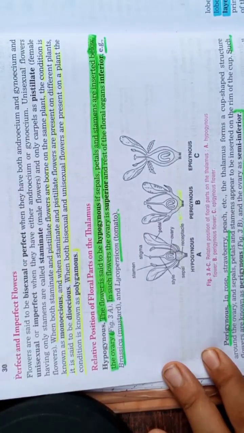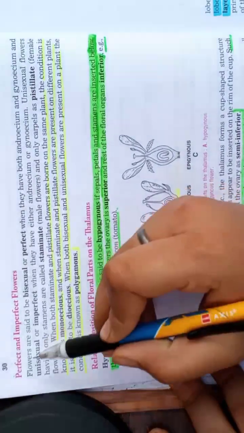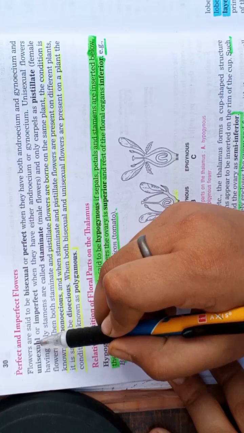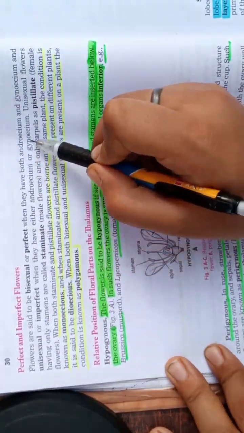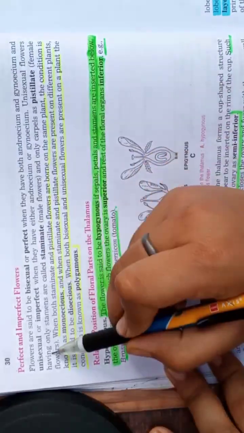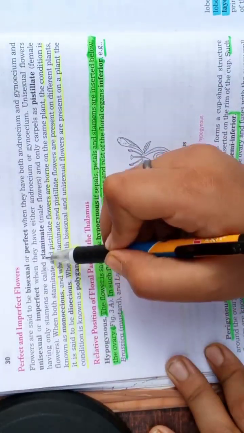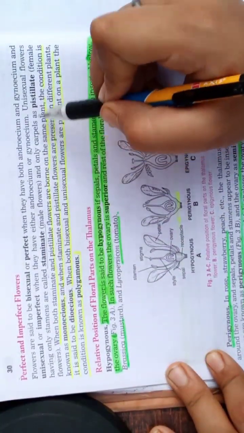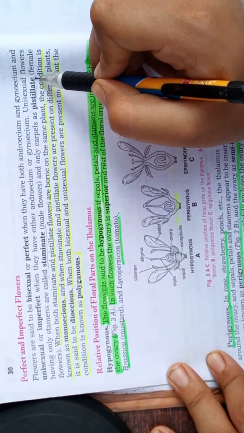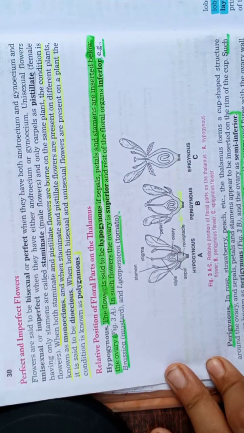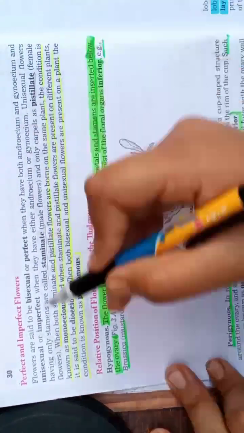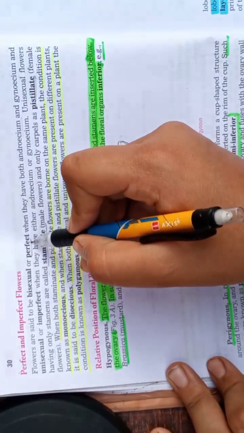Now, what are perfect and imperfect flowers? A flower is said to be imperfect when it has either androecium or gynoecium. A unisexual flower having only stamens is called staminate, and one with only carpels is called pistillate. And when a flower contains both androecium and gynoecium, then the flower is said to be a perfect flower.